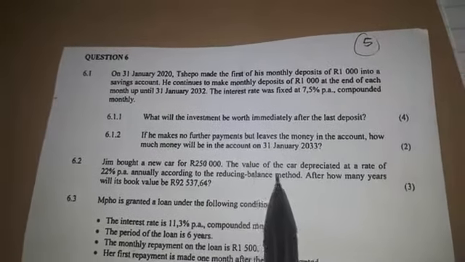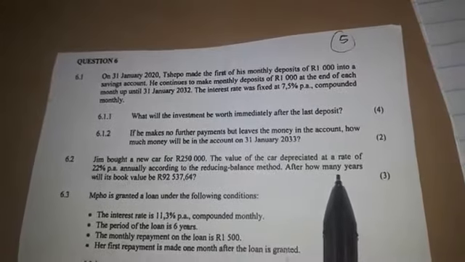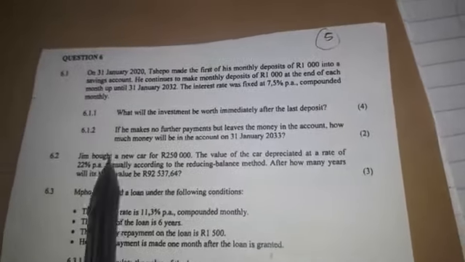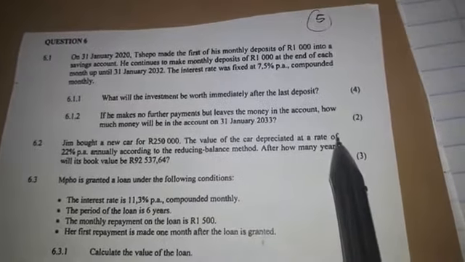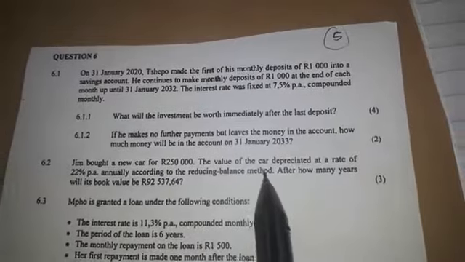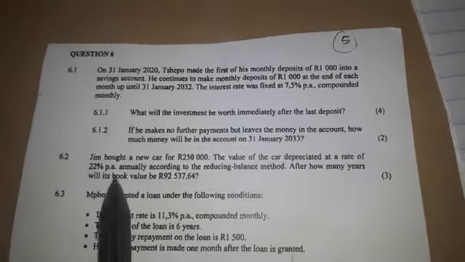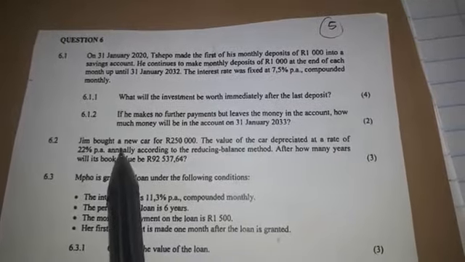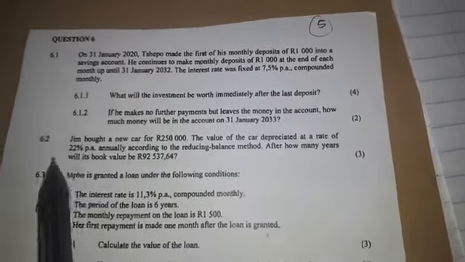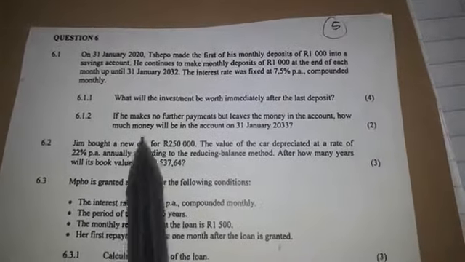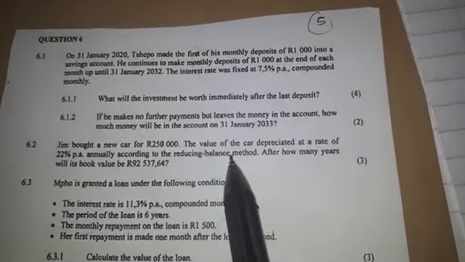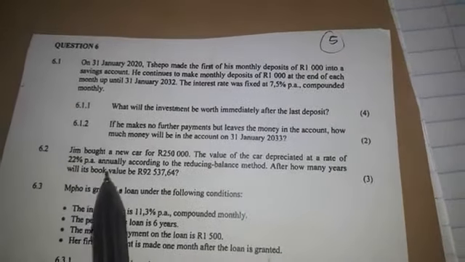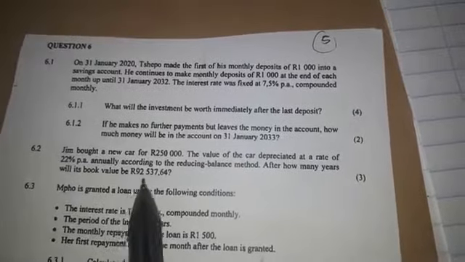Then it says, according to the reducing balance method, after how many years will its book value be at this value?